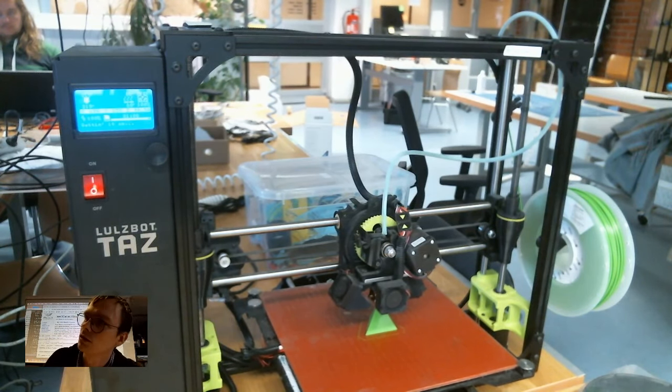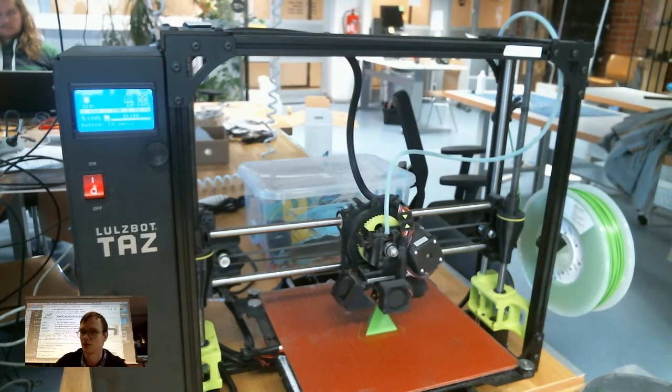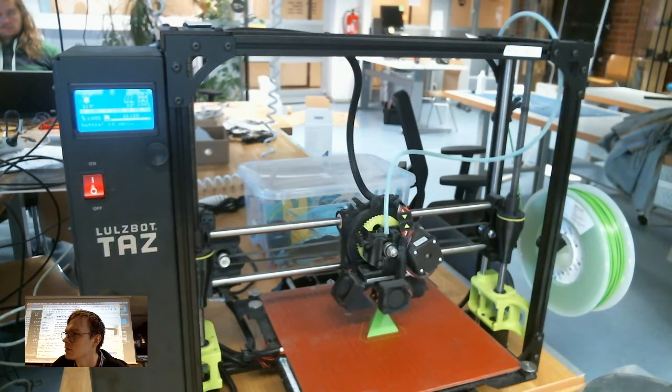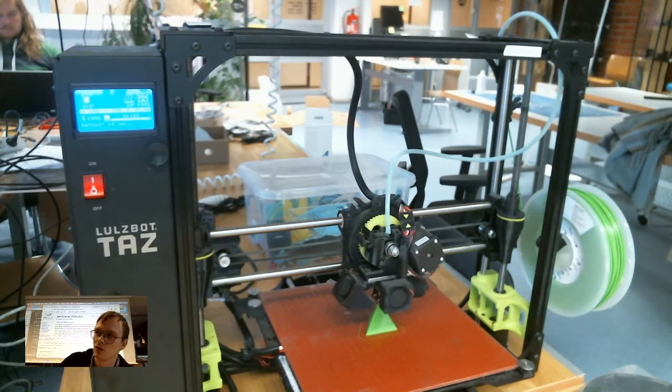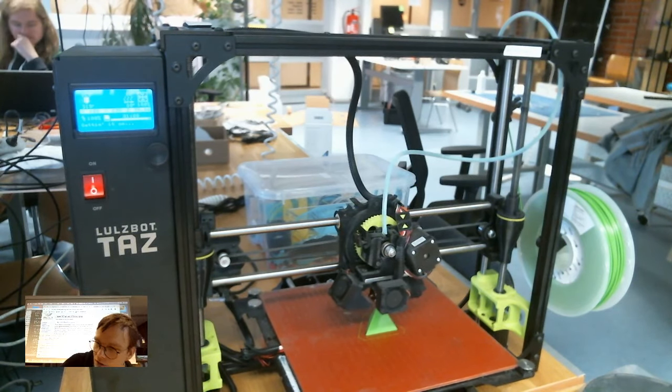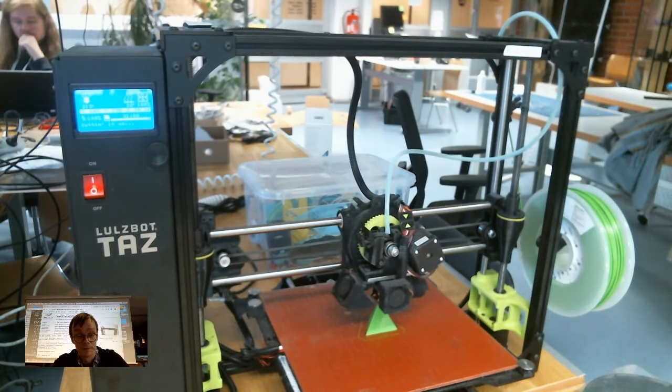So this Lulzbot printer that you can see on the screen now is actually melting and depositing plastic layer by layer in order to make this pyramid that you see on the bottom of the screen.